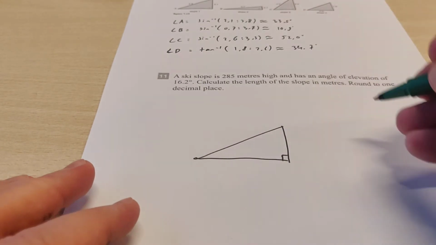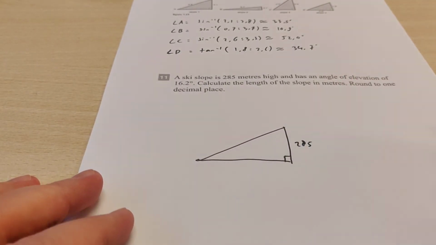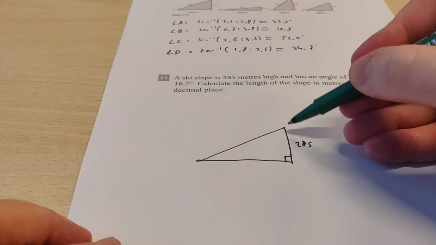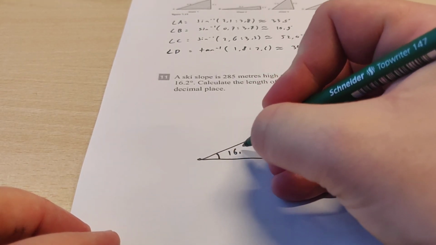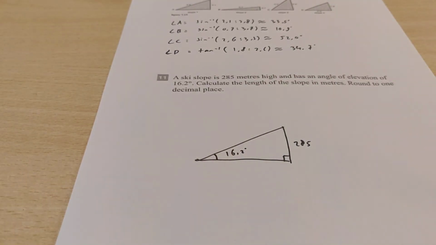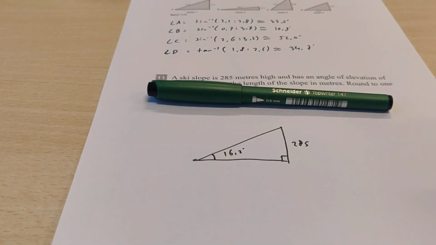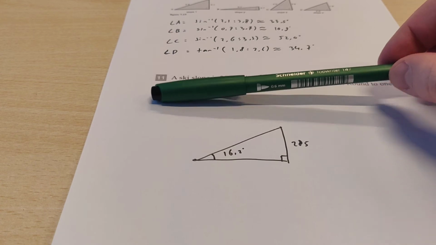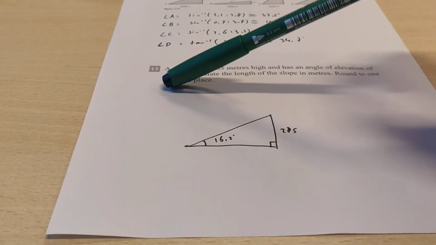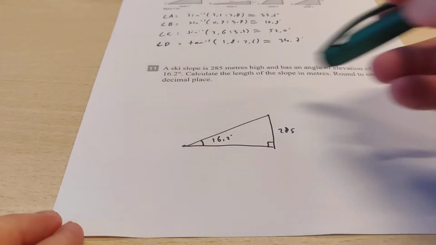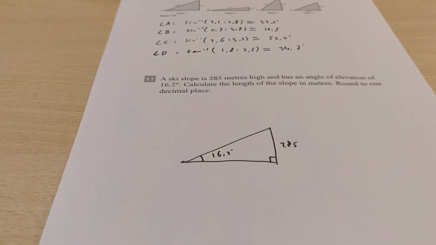It says that the ski slope is 285 meters high, so that's this length, because that's the height. And we also know the angle of elevation, and that's this angle. Elevation means that something goes up, right? So if I put my pen flat on the table, the angle of elevation is 0, but then if I start moving it upwards, we have the angle of elevation there, right? Because it's elevated. So this angle is 16.2 degrees, and we want to know the length of the slope.